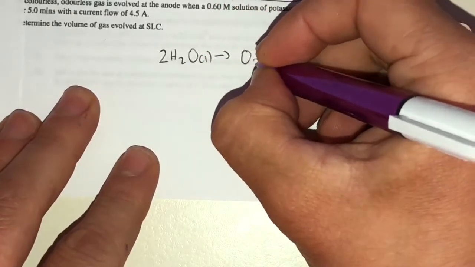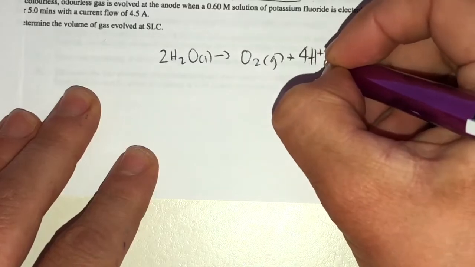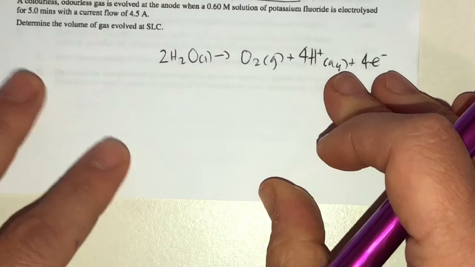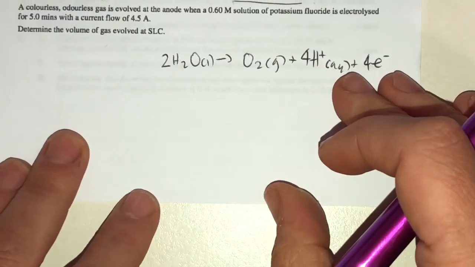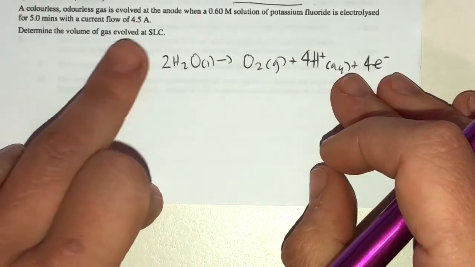So the half equation that we're interested in is the oxidation of water to produce O2 gas plus 4H+ plus 4 electrons. Okay, so 0.6 molar solution is electrolyzed for 5 minutes with a current of this. Determine the volume of gas.